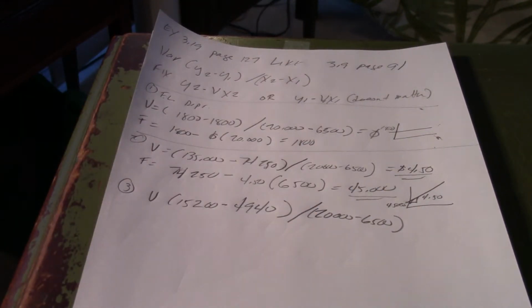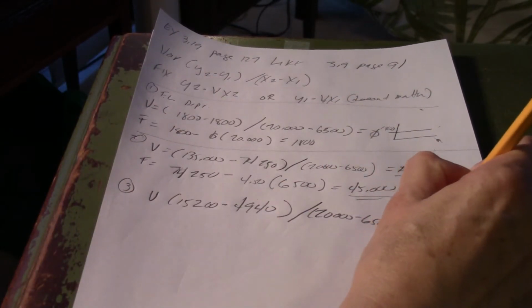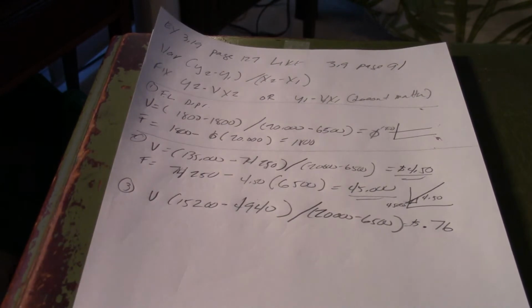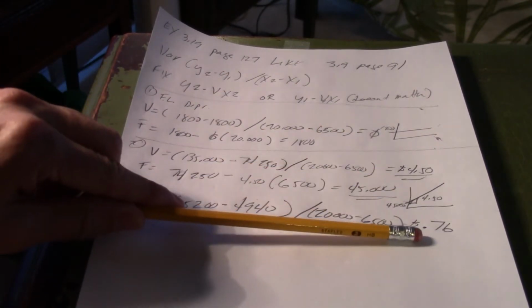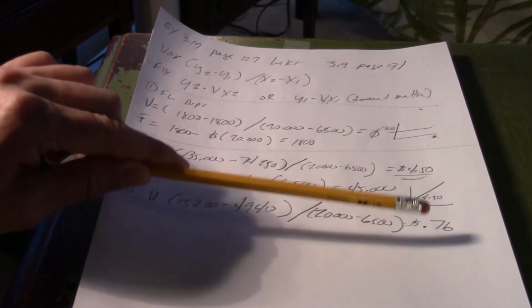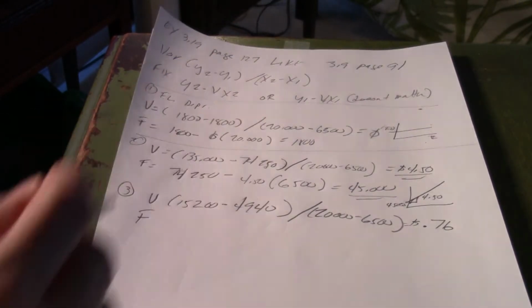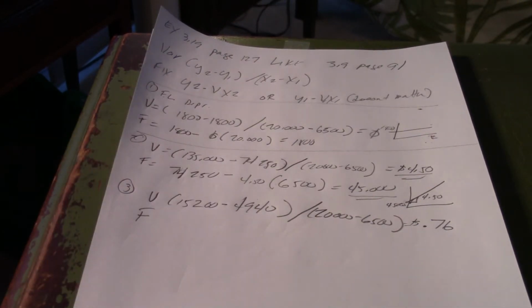And we get a variable cost of 76 cents. So every time you do a move, you increase the total cost by 76 cents for the fuel and oil.